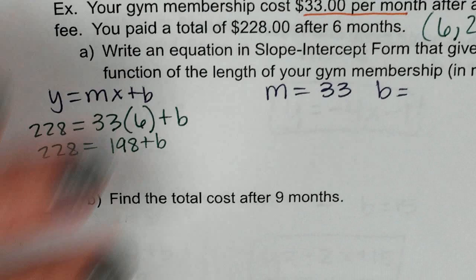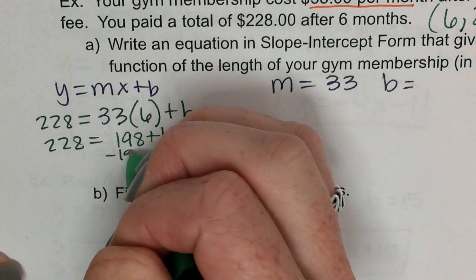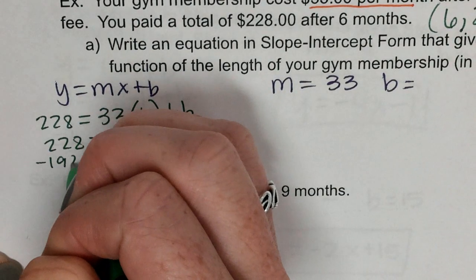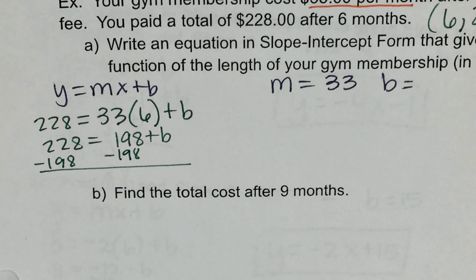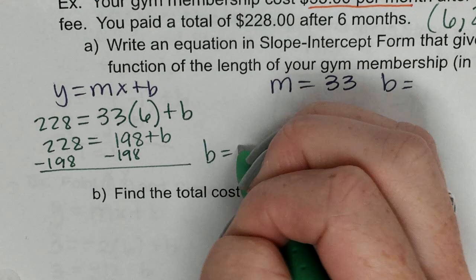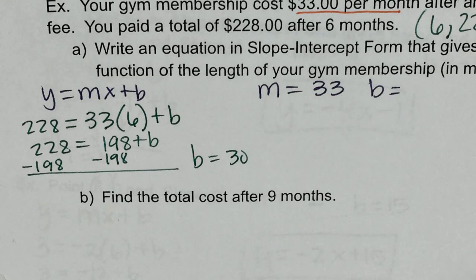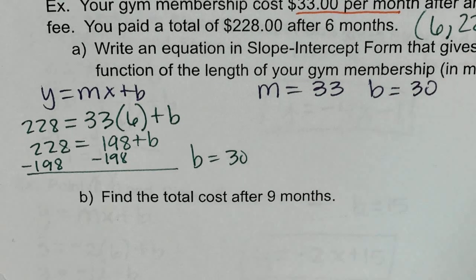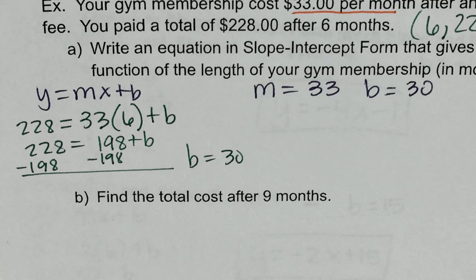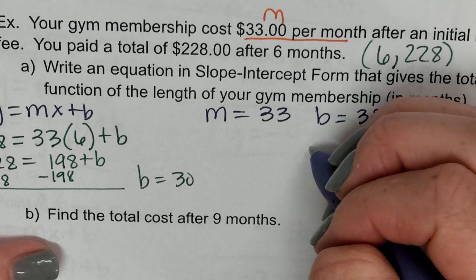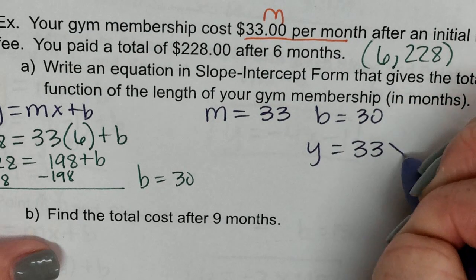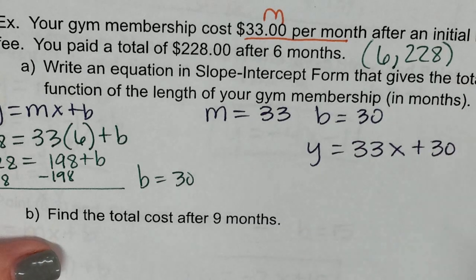How am I going to get rid of the 198? Subtract. And 228 minus 198 is 30. So B is 30. Can I now write an equation in slope-intercept form? All right, so y equals 33x plus 30.